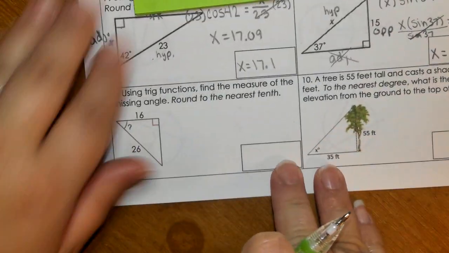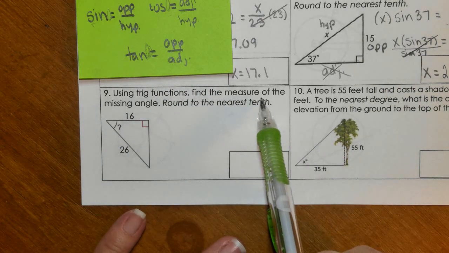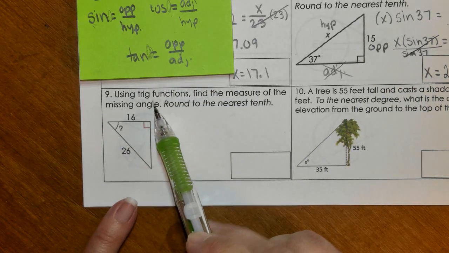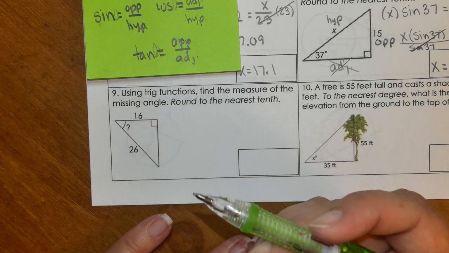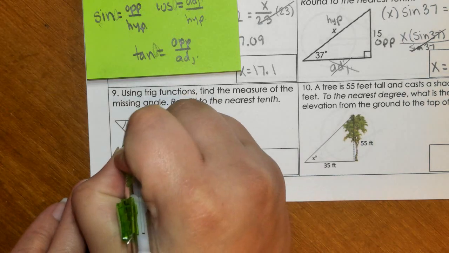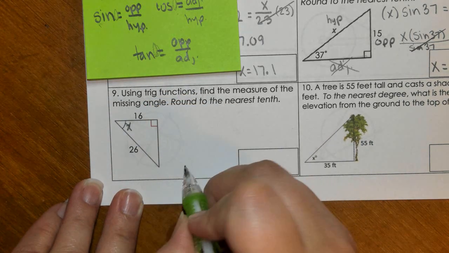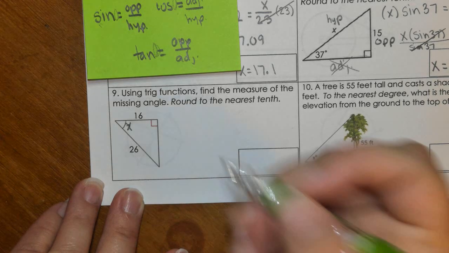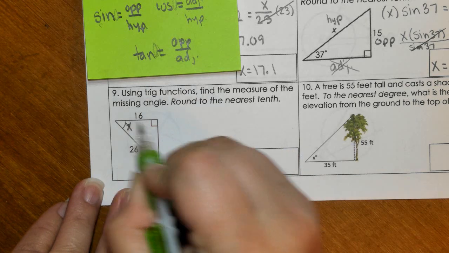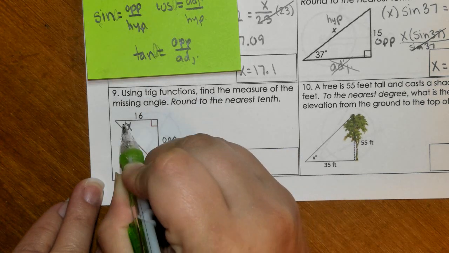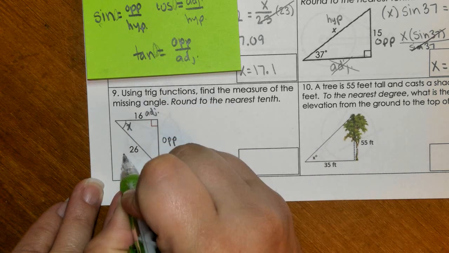Number 9. This one is a little bit different. It says, using trig functions, find the measure of the missing angle. Now, they just put a question mark there, but to start solving an equation, I'm going to make this x. So x is our unknown. Alright, now from this angle we have the opposite, then we have the adjacent, then we have the hypotenuse.